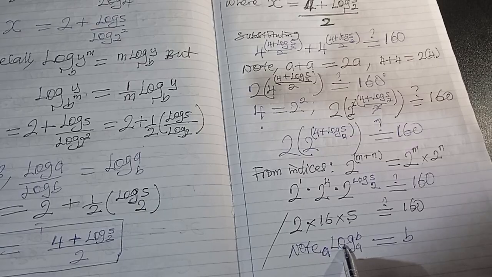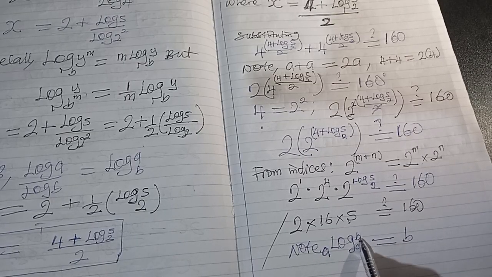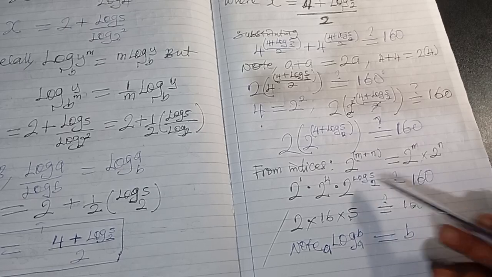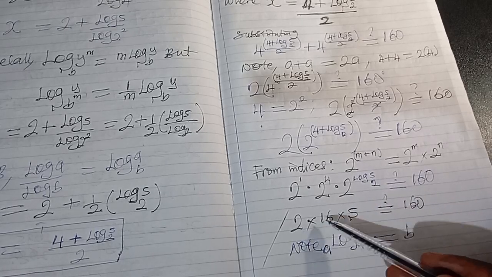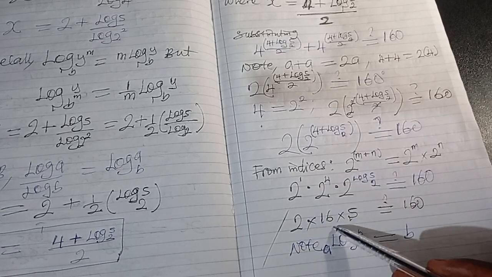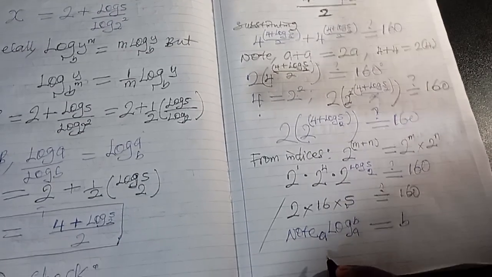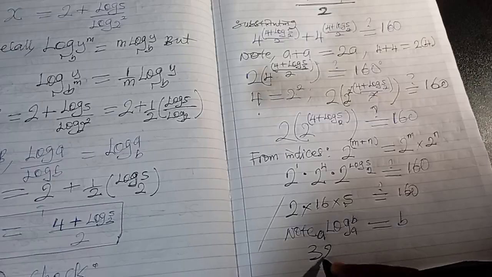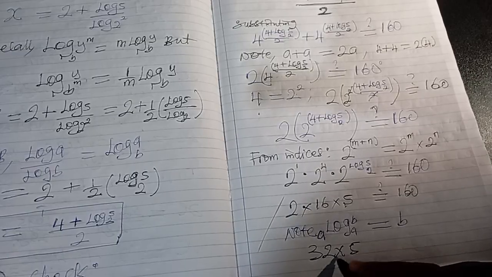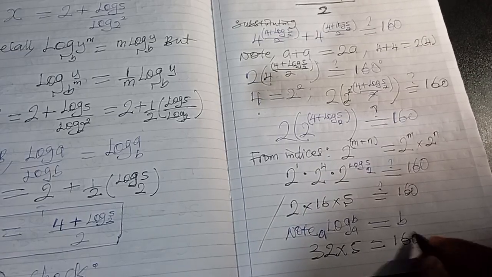So that is what I have applied here, to have 5. So 2 times 16 is 32, times 5. Is it equal to 160?